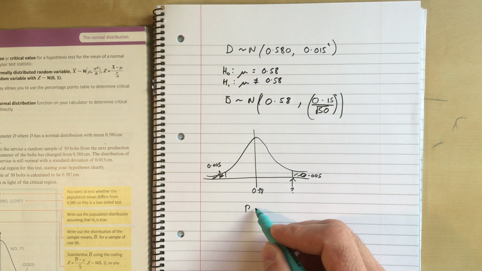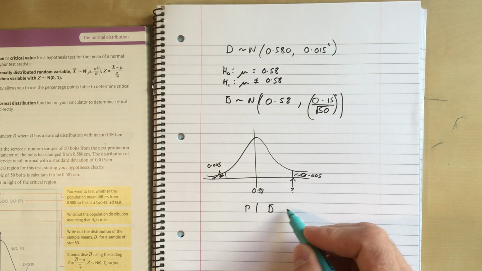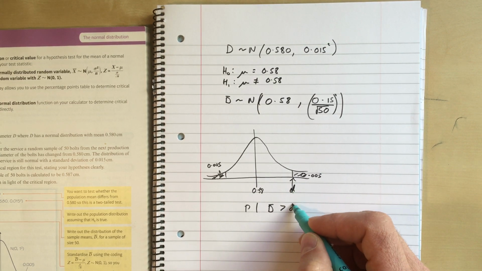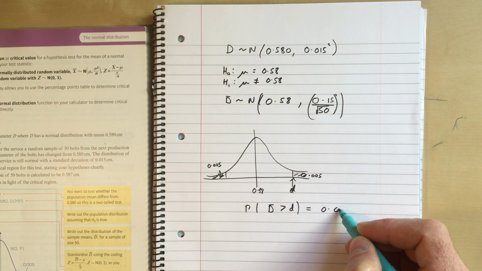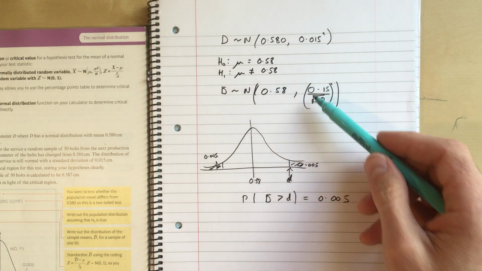Well, the probability that D bar is bigger than, let's call it little d, is 0.005. Now, maybe you can run straight into your calculator and use these numbers.